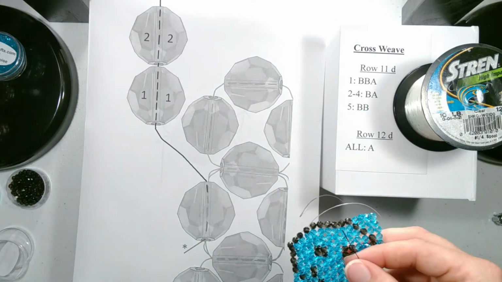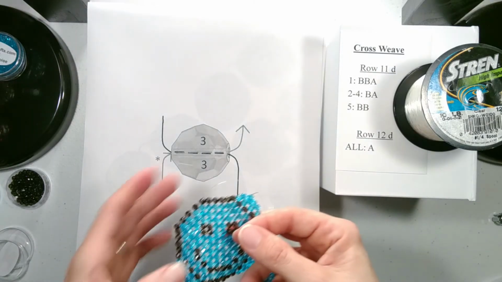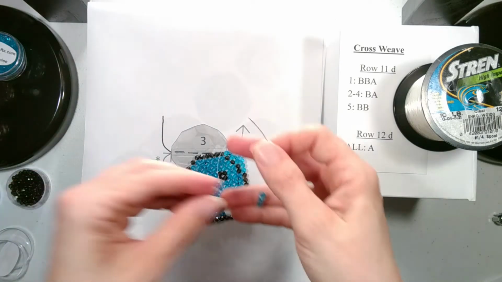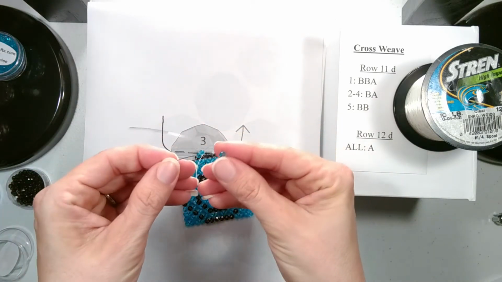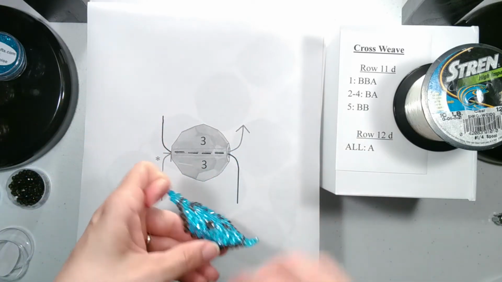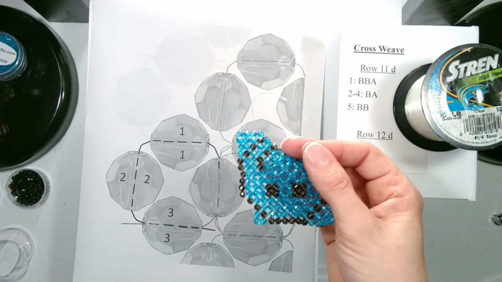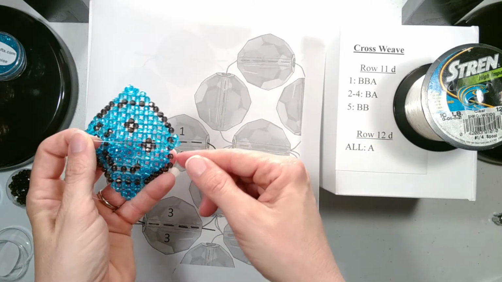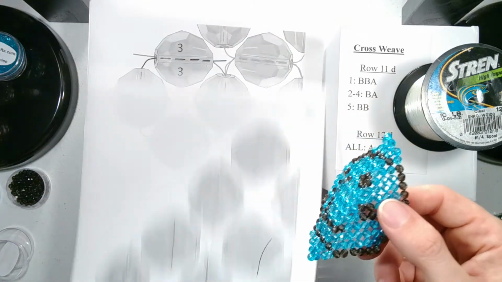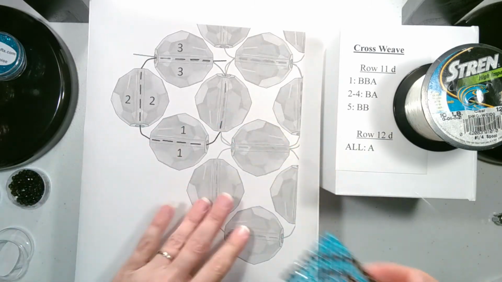Let the first 2 drop down, and with the other string we'll cross the third one. And there we have added our first 3 beads, and then we'll flip it over so that we can continue adding our beads.